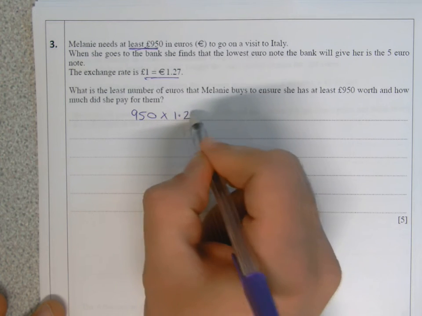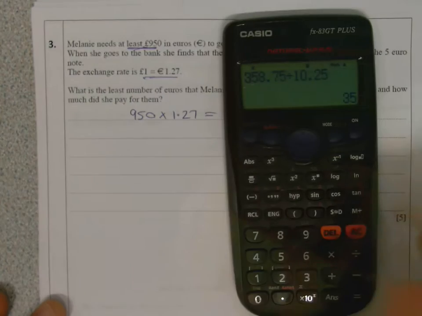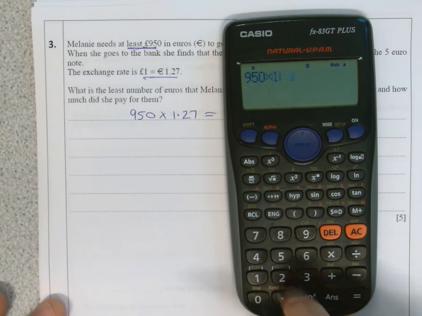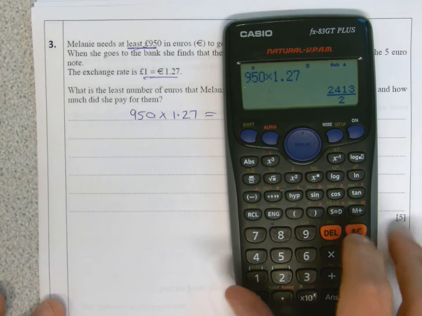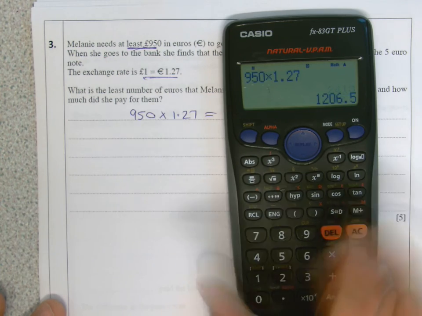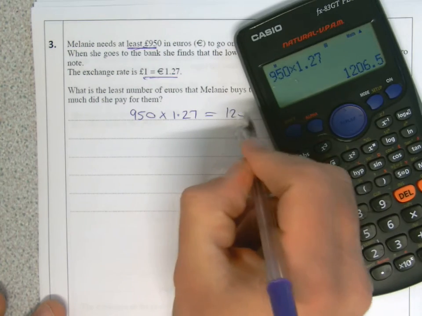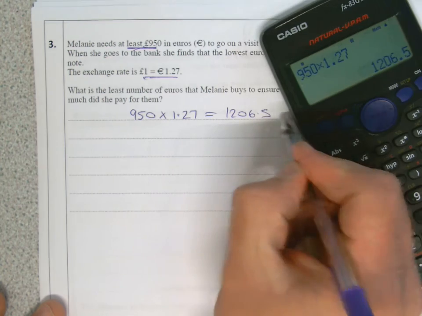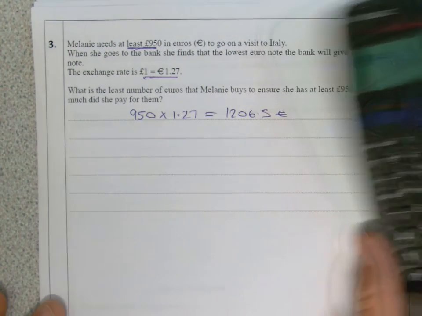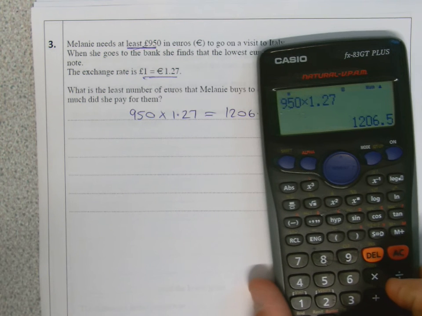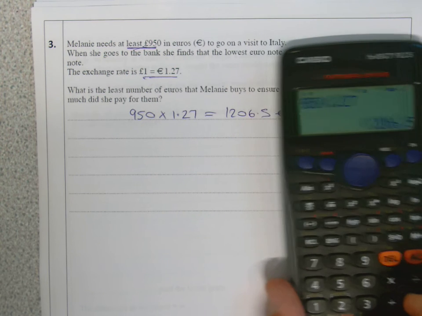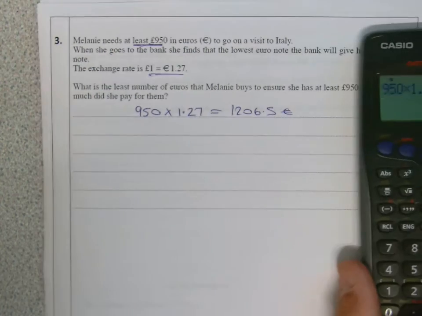So you multiply, because you're changing it to a foreign currency, 950 times 1.27, and you get, press the S-D button, 1206.5 euros. Is that okay? So that's what I've done. I've changed the amount of pounds, 950, into euros, times it by 1.27, the exchange rate, and I've got that.